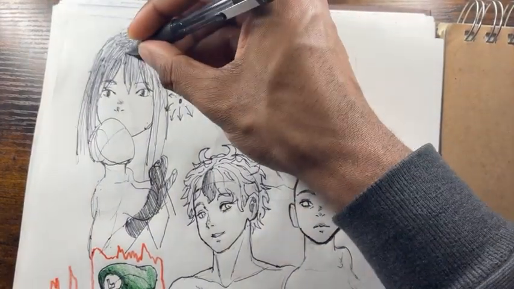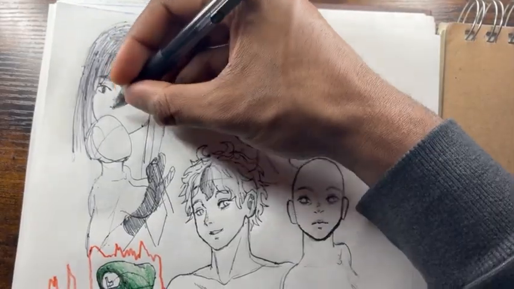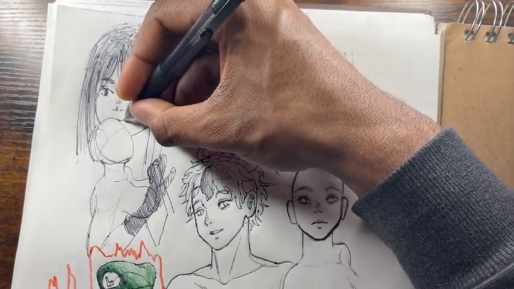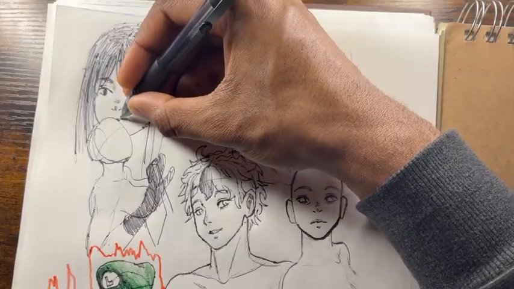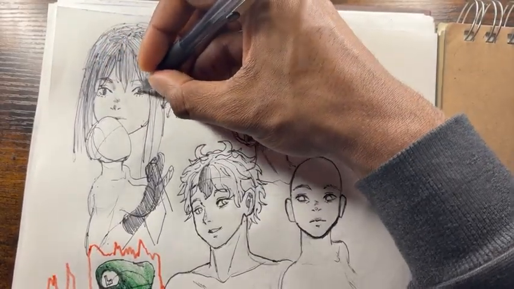I don't really know how to do this. I don't know what I'm talking about, but I found that a style kind of like this is fun. It's fun to not have such a rigid way to draw hair. You can make your hair anything, whatever shape you want.